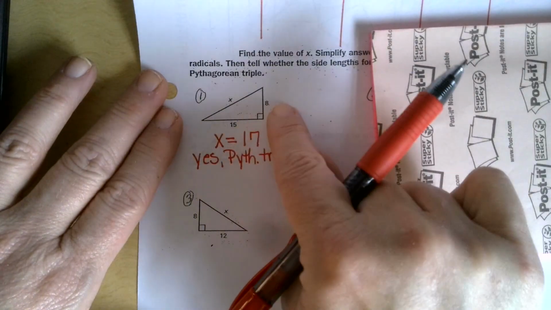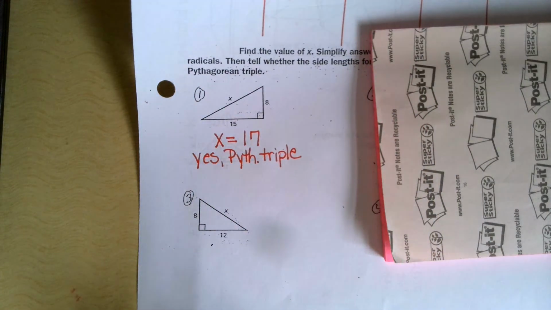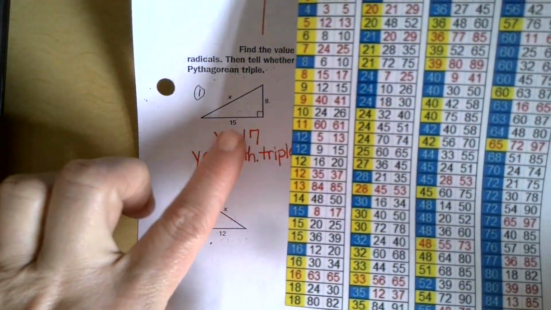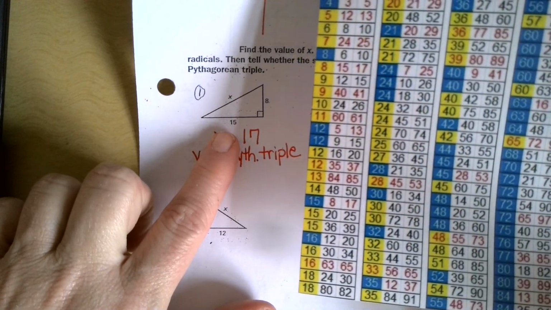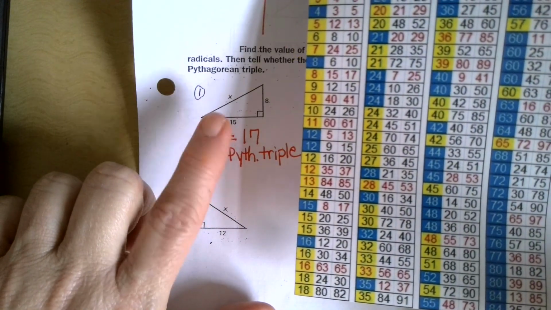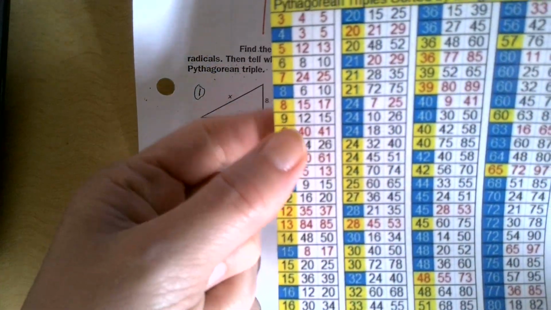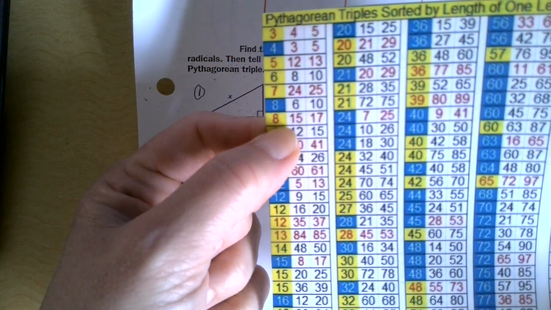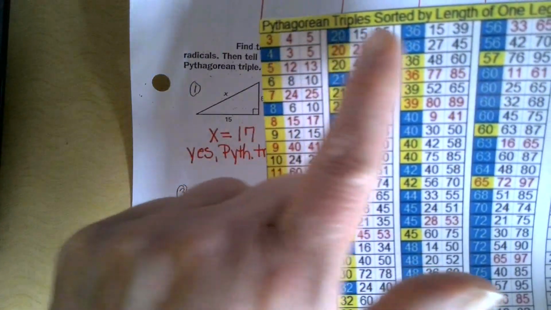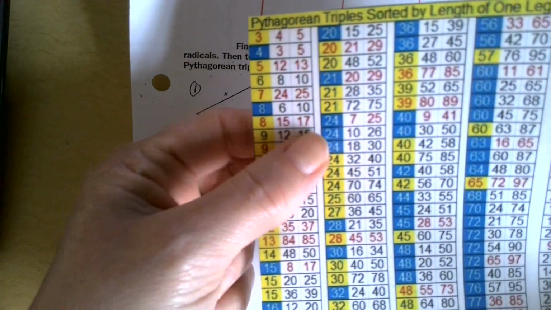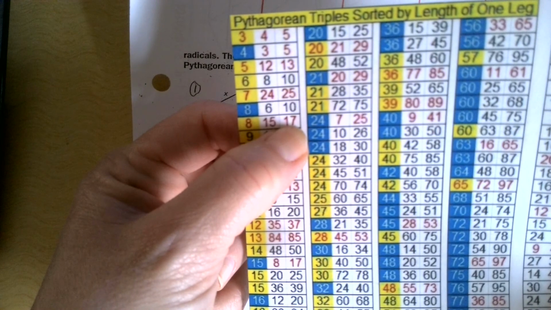If 2 legs are 8 and 15, then that has to be 17. 15 squared plus 8 squared equals 17 squared. It fits the Pythagorean theorem. To verify that that is true, if I look over here and I have 2 legs that are 8 and 15, and this is sorted by leg, then I know the third side has to be 17.